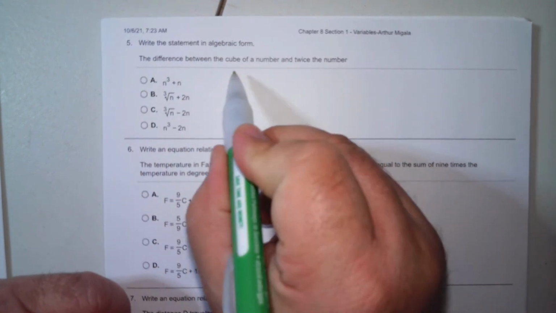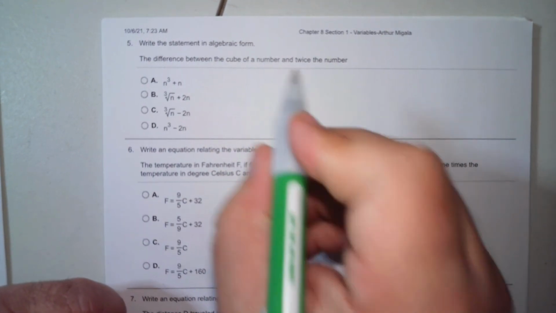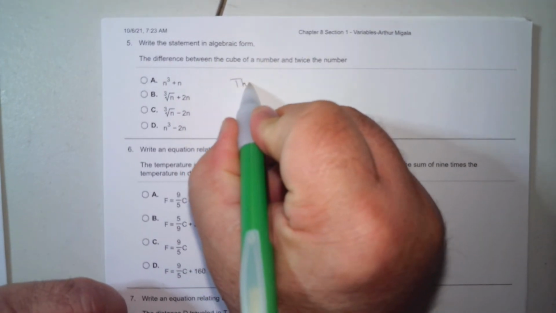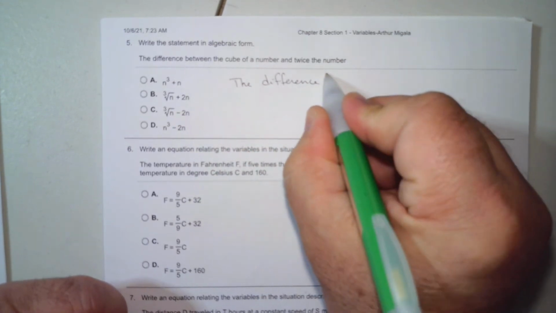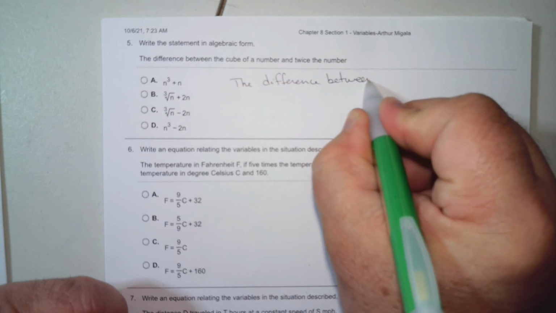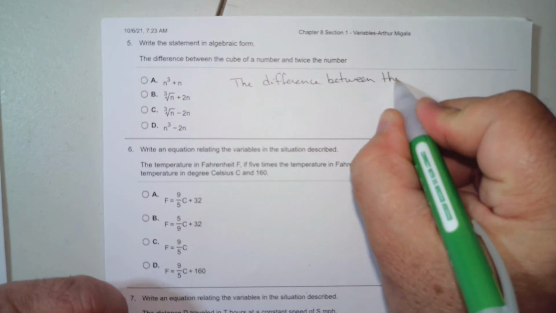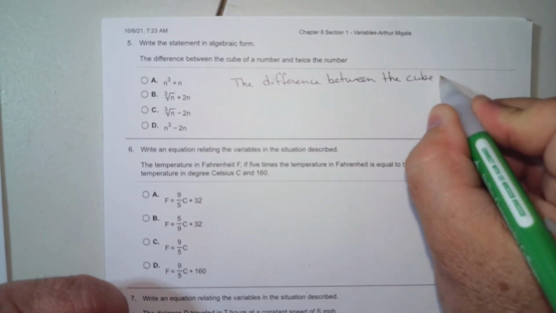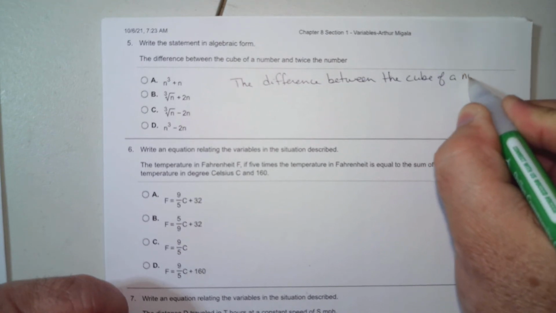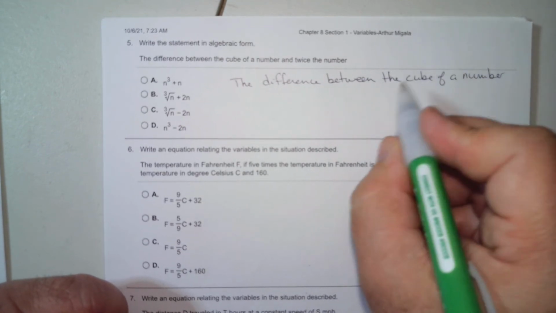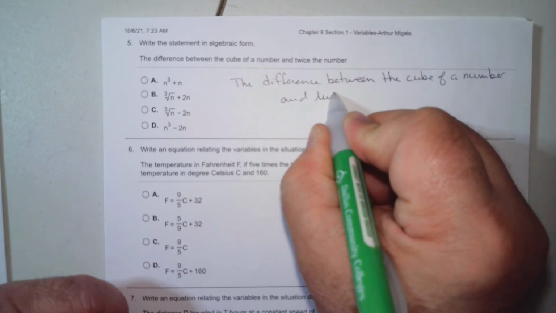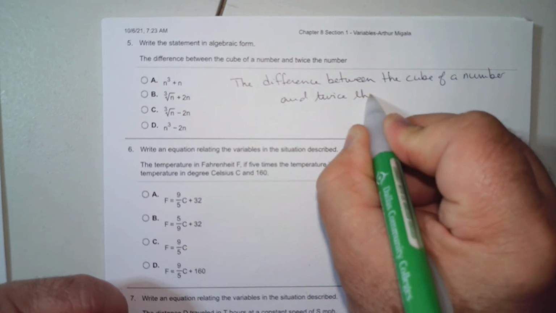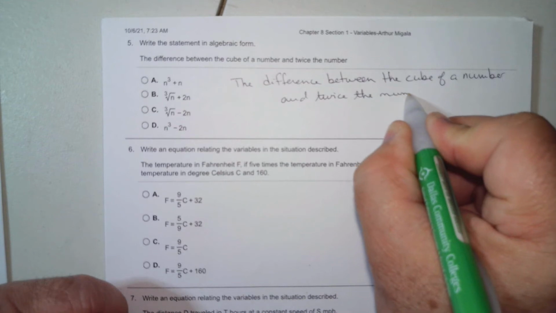The difference between the cube of a number and twice the number.